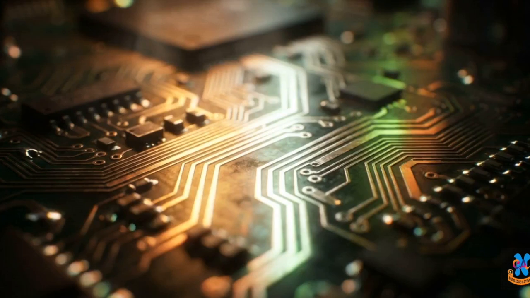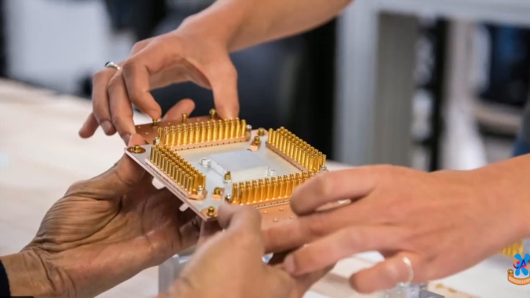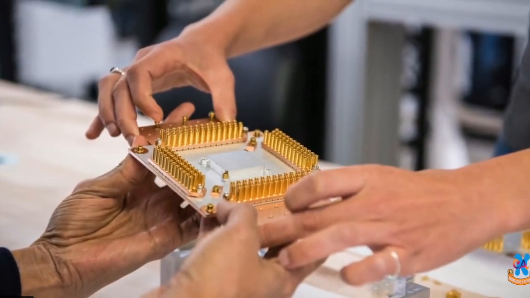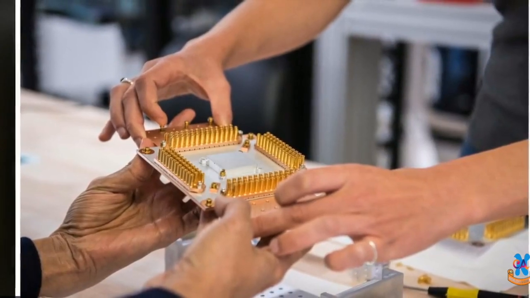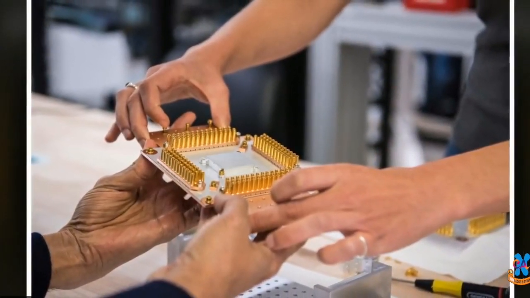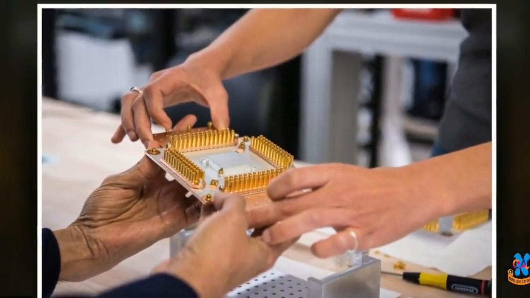To bypass that limit, we have to look past standard electrical engineering. Look at these gold-colored pins. This is the processor at the heart of a quantum computer. This architecture is not based on bits. It relies on a different unit of information: the qubit.